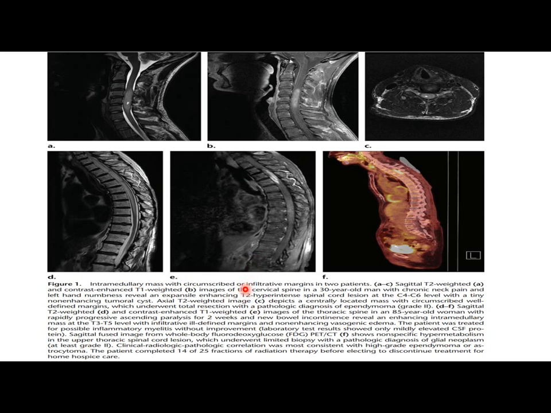This is an MRI, sagittal T2 and T1 with axial sections, which in the upper level shows a well-defined, well-circumscribed tumor margin. This is important to interpret on the MRI, especially for the neurosurgeon, to know whether the tumor is totally resectable or subtotally. In the first one, which has a well-defined margin, it is totally resectable.